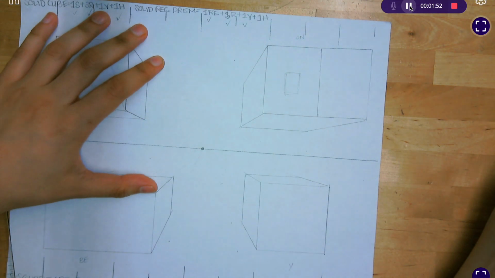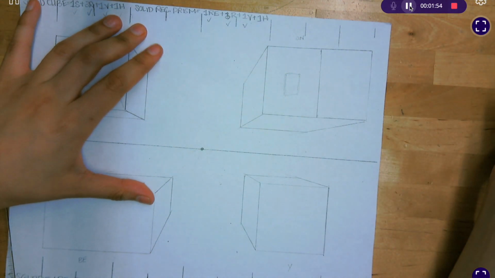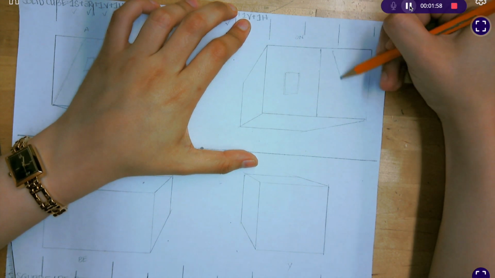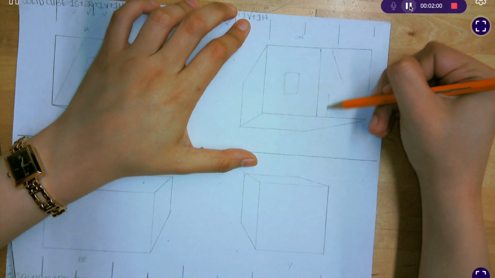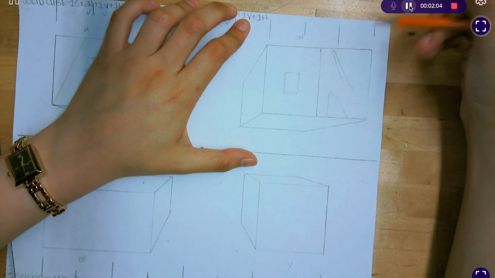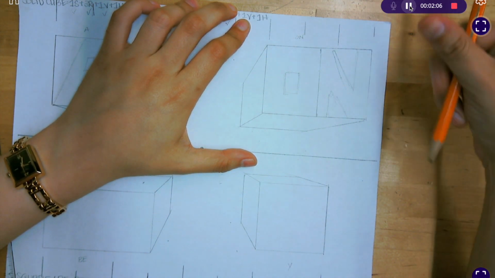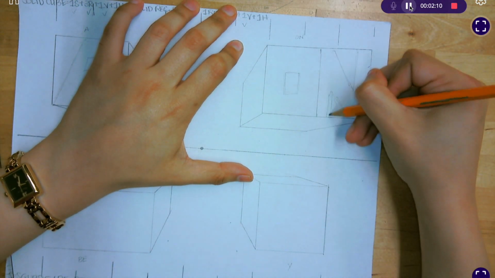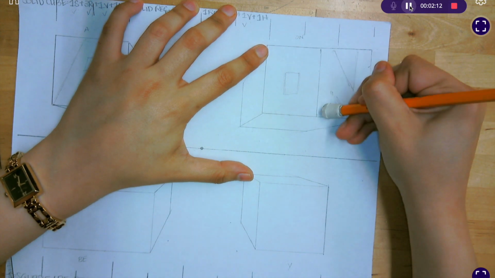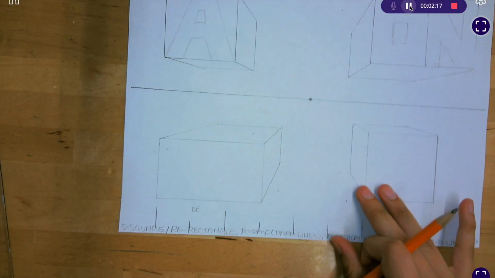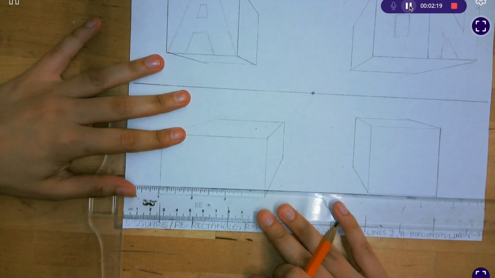And then this one over here is going to be N. So we're gonna go like this. I might bring this one higher up, just like that. Right there, on. Then down here, we're going to do the same thing. We're going to split it in half.